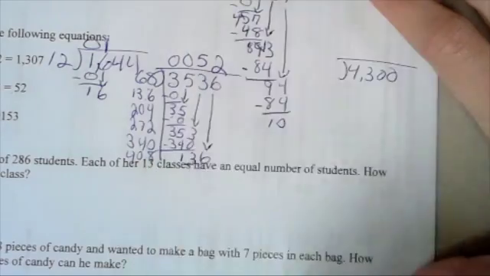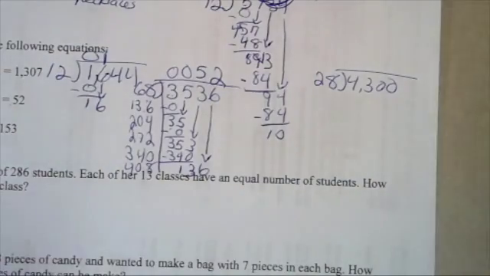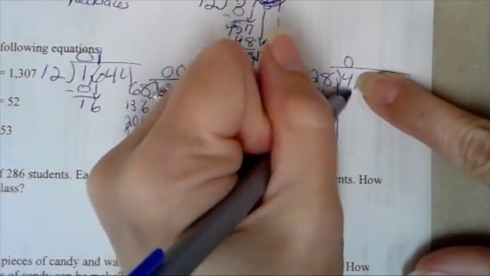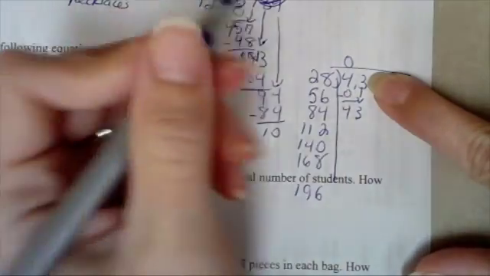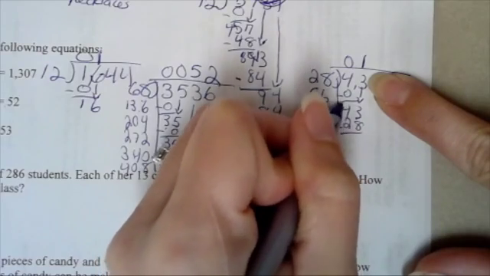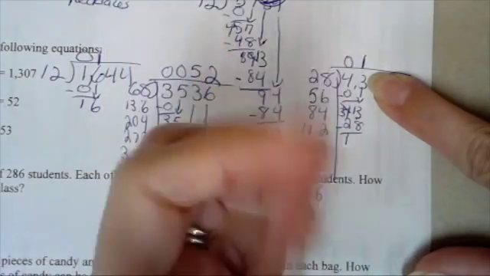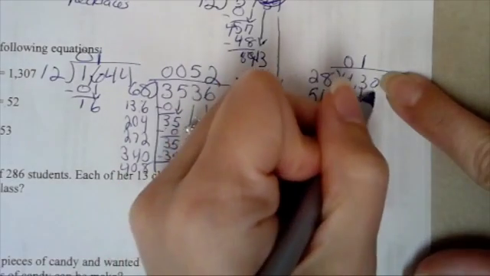The third one, I'm going to have to scoot way over here. 4,300 divided by 28. List some multiples of 28. 4 divided by 28, can't do it. Bring down the 3. 43 divided by 28 is 1. Subtract. We're going to have to regroup. 15. 15 is less than 28. Bring down my 0.